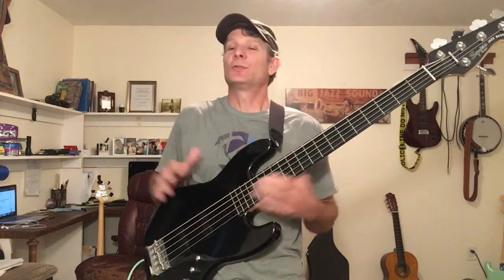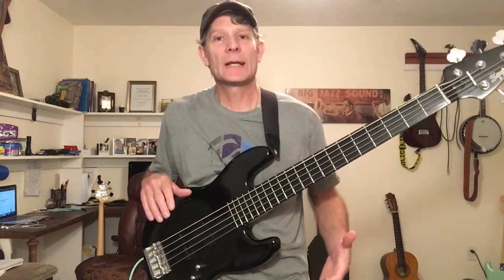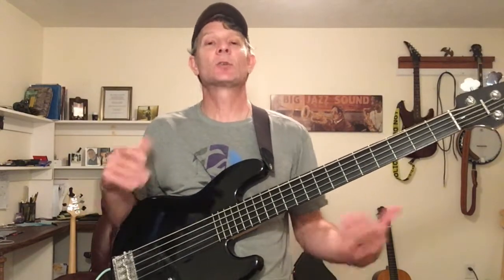So there you have it, 12 bar blues walking bass line. I'm going to break it down for you. So the first important thing to know about the 12 bar blues is the chord progression. The standard 12 bar blues is your 1, 4, and 5. It's a chord progression. Simply the 1, 4, and 5.